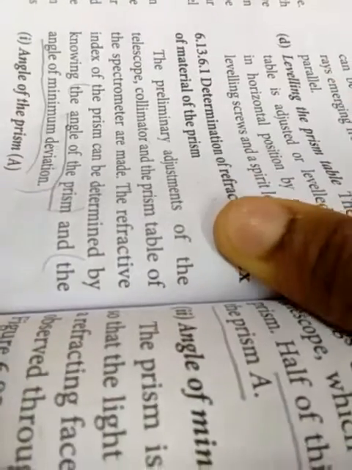Okay, so next, the determinations. Two quantities you have to find out. One is the angle of the prism. The other is the angle of minimum deviation.